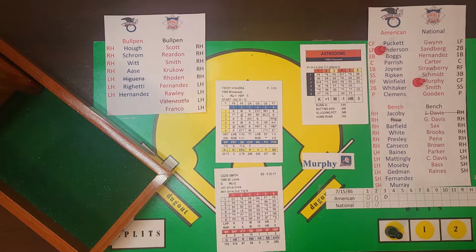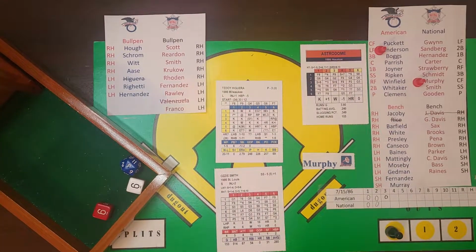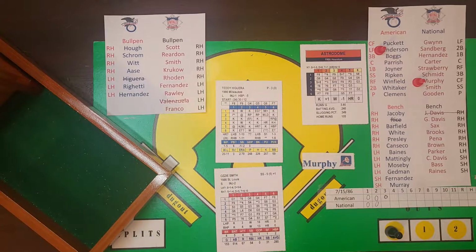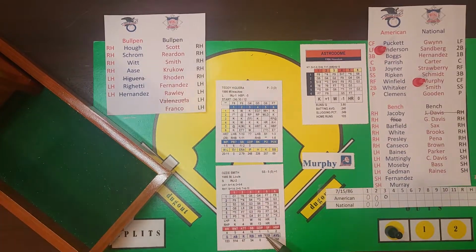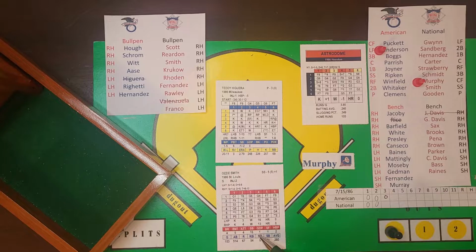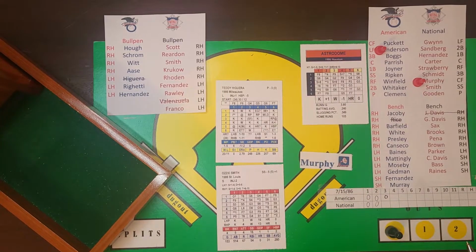And here is Ozzie Smith, the batter. Higuera, 6-6. That's a possible error. 3-3. That's a ground ball to first. That's a 16 though, so there's no error there on Joyner. So now we're looking if it's going to be a double play. Ozzie Smith's double play rating is a 1. The ground ball to first, you don't get that push for being halfway, so it stays a 1. The pivot at shortstop is Ripken, and Ripken's pivot rating is a +1. It makes it a 2. So 1 to 2, it's a double play.